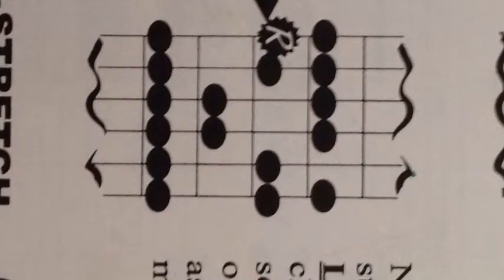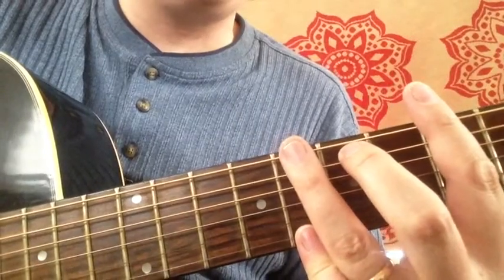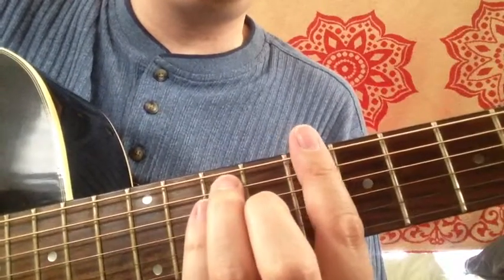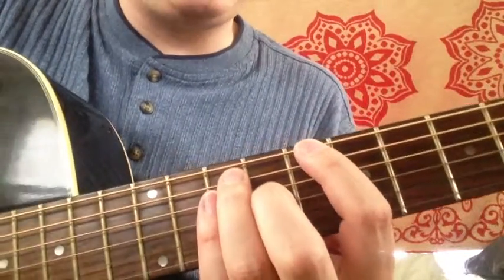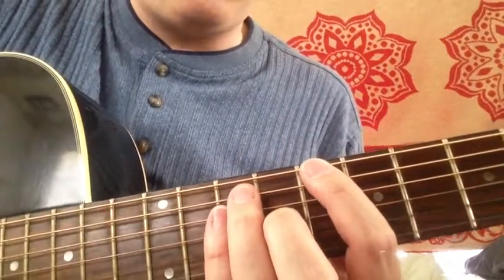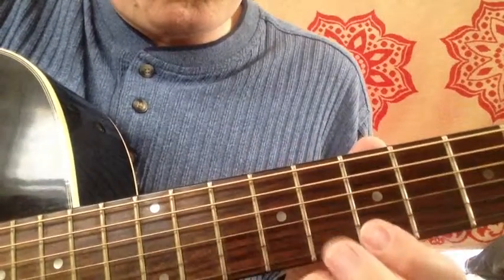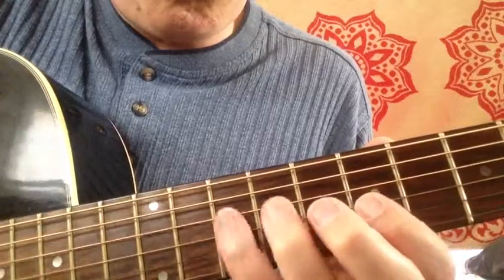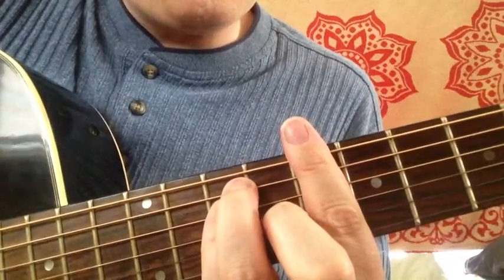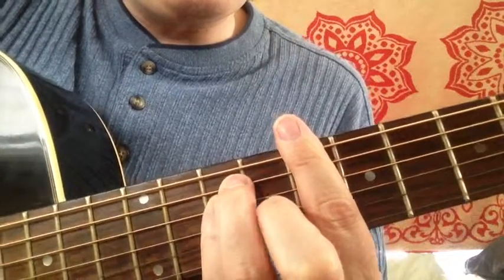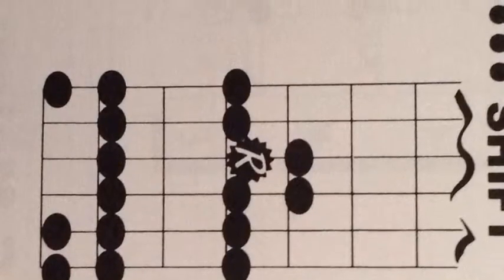Here we have an E form major scale. So switching from this G form, we can come up here to the E form. The root note is still here on the 8th fret. This is still a C scale. Here is a D form major scale.